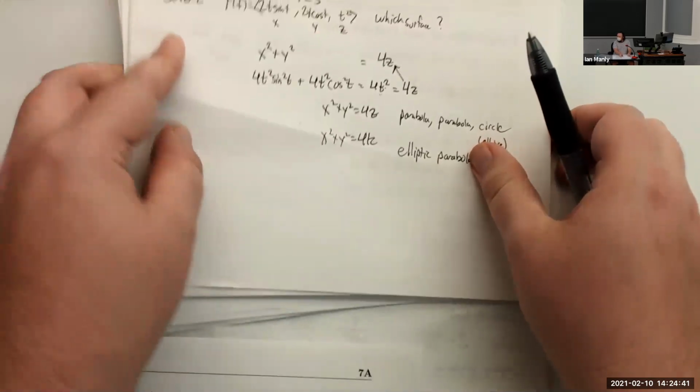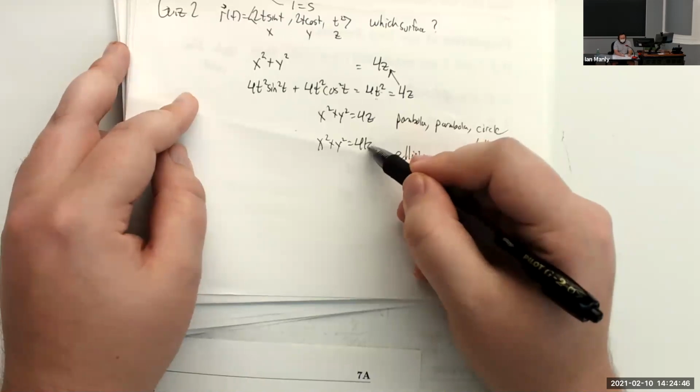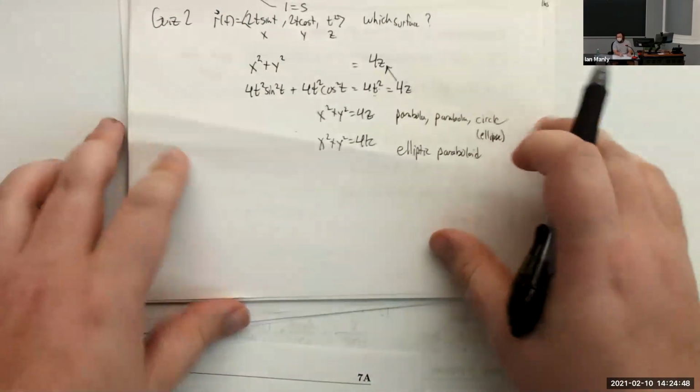When we plug in z for the 0 for the trace, isn't it just a point? Yeah, that's right. And then if you plug in z as some positive number, you're going to get an increasingly large circle. That's exactly right.